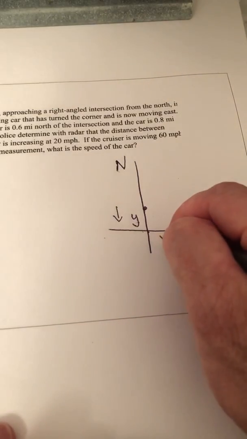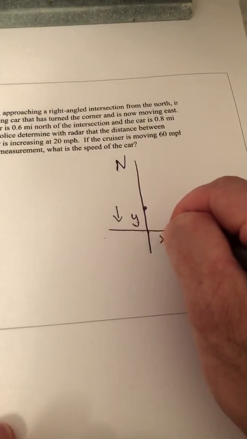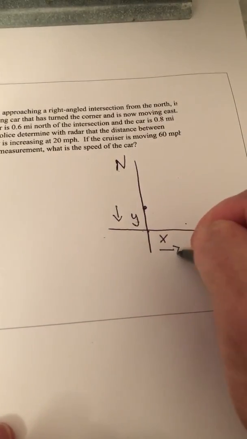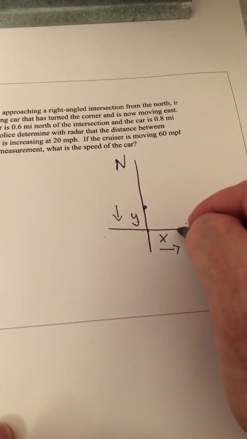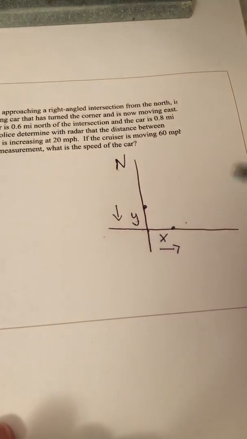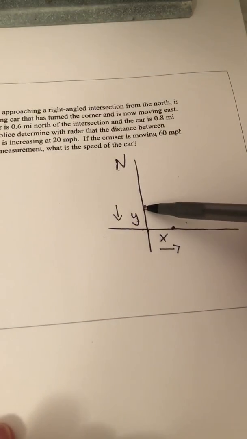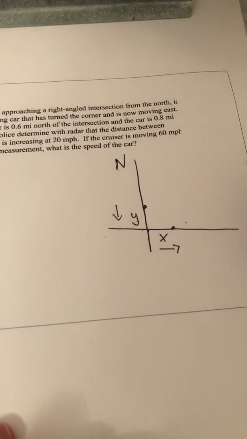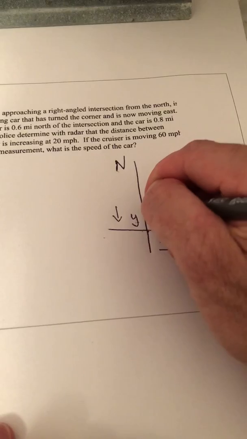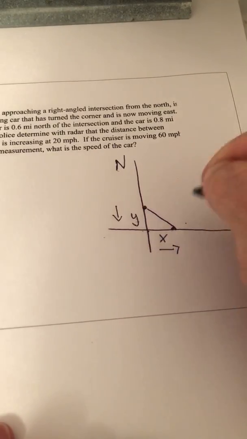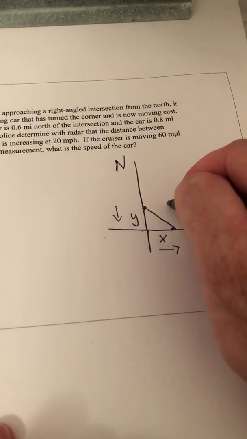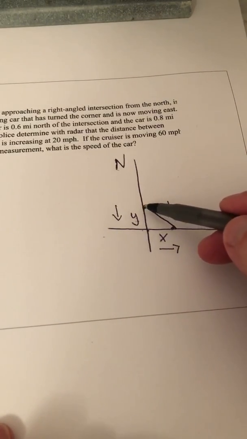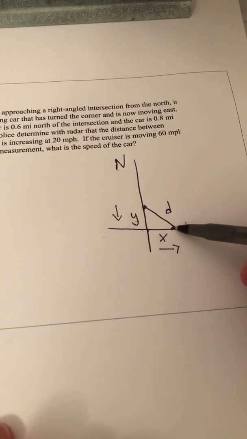And then remember, the bad guys have already turned the corner. They are heading east. Okay? So at some instant, the police car is north of the intersection and the bad guys are east of the intersection. So there's going to be some distance between the police and the bad guys.